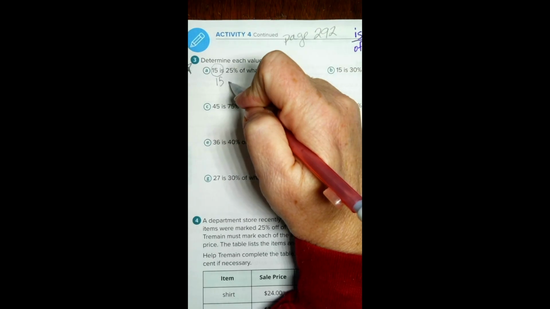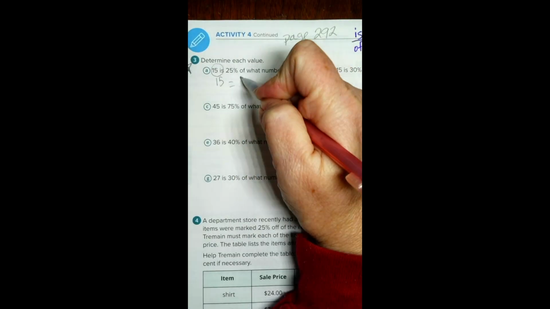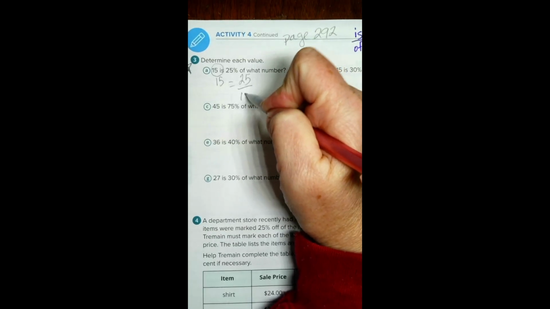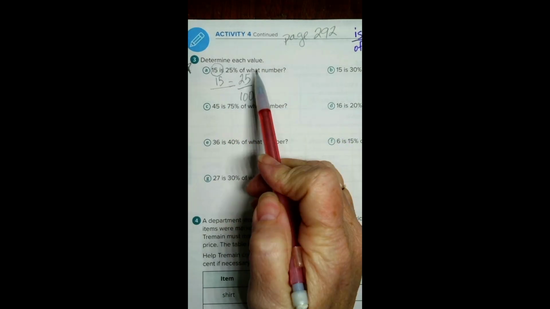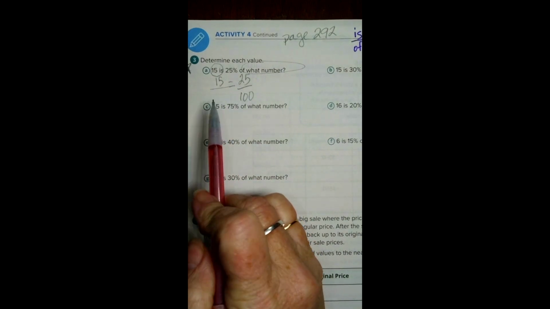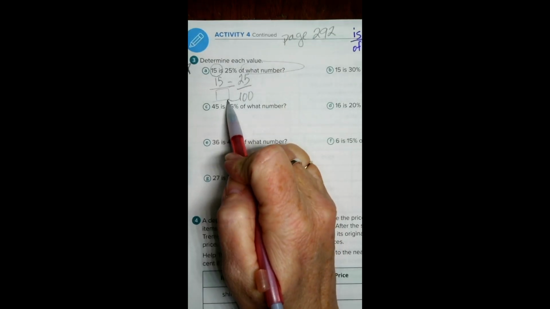We have 15 is 25%, that goes where the percent sign is. The 100's always there. Of what number? The of what number is our question, so that's the part that we don't know. So that's right here.